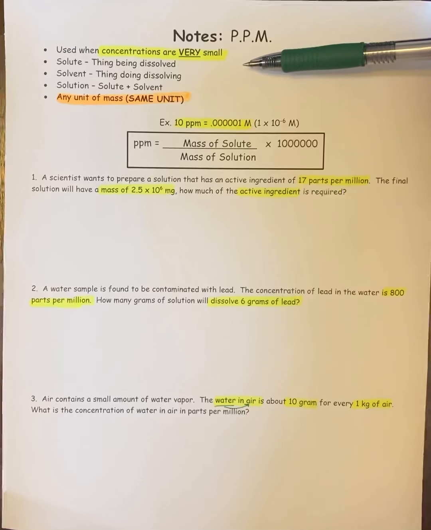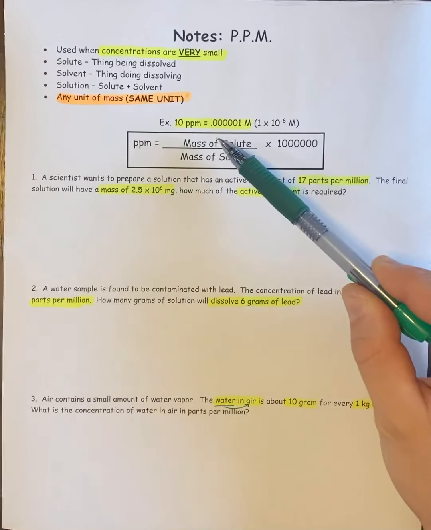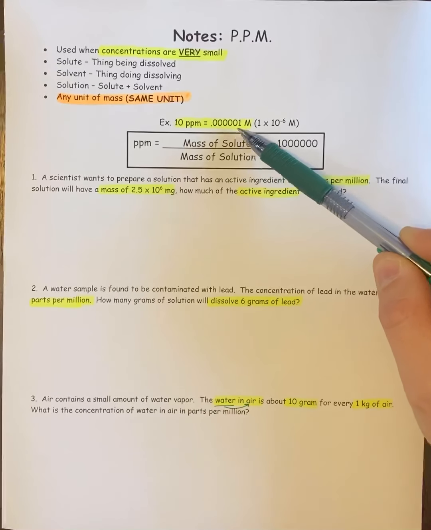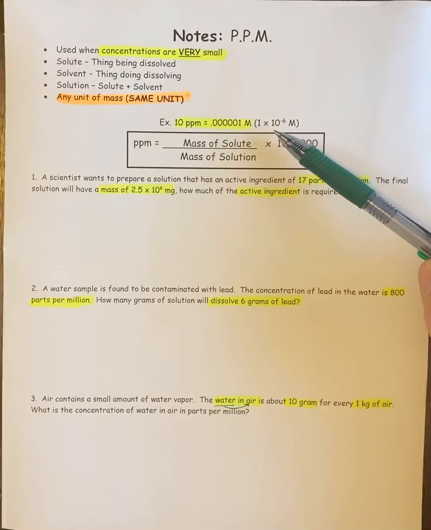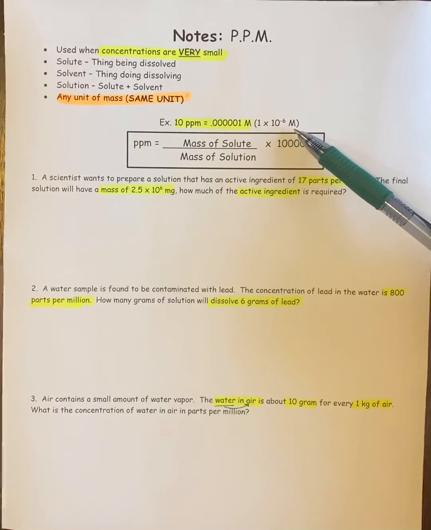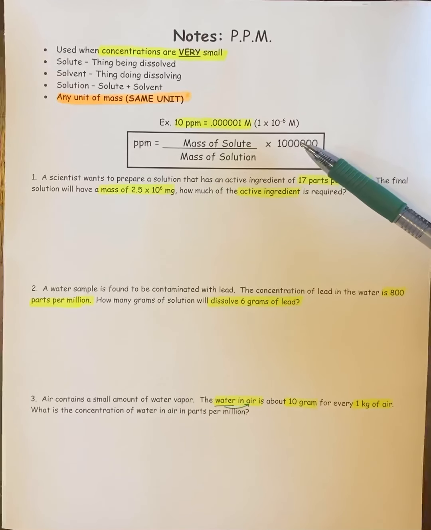But when the concentrations get really, really small, let's say you were dealing with numbers like 0.000001 molar. That's a difficult number to write, even in scientific notation, 1 times 10 to the minus 6 molar. It just gets difficult, and they can be much smaller than that. They could go to the -9 or even the -12. So they're used for really small numbers, and we use parts per million because it's just more convenient.